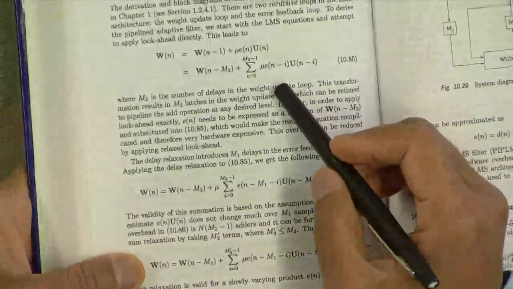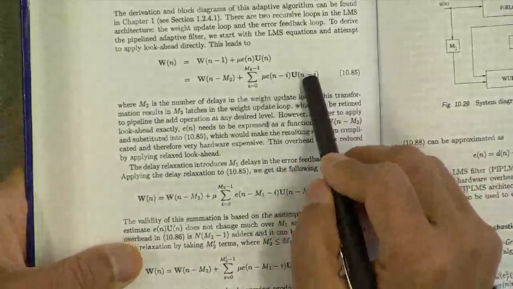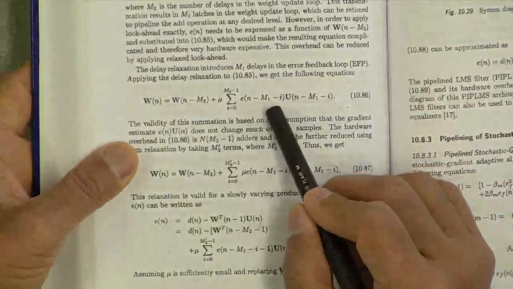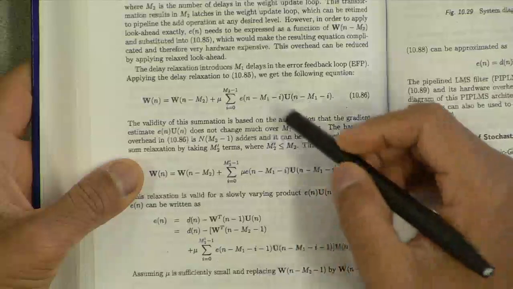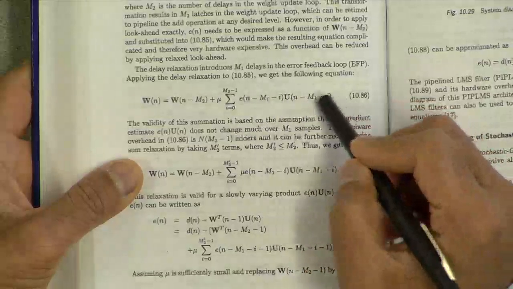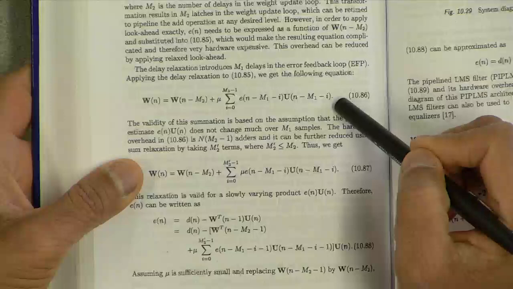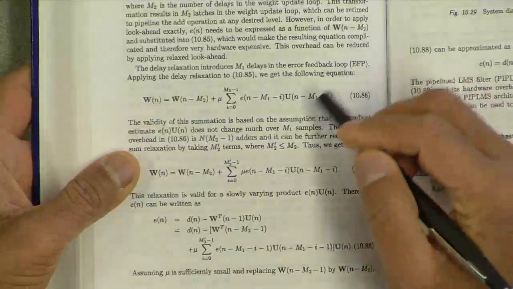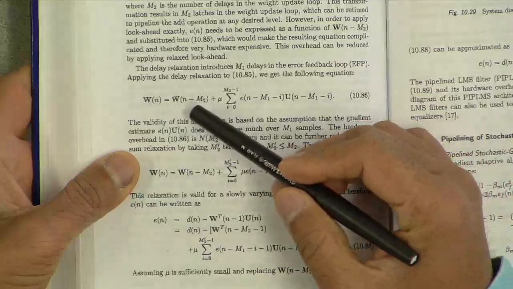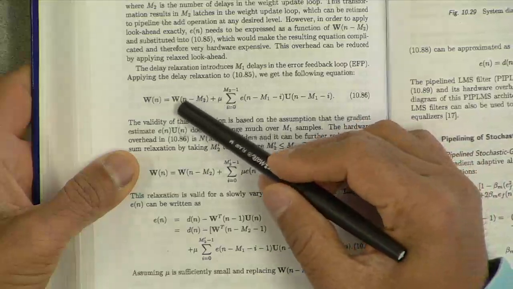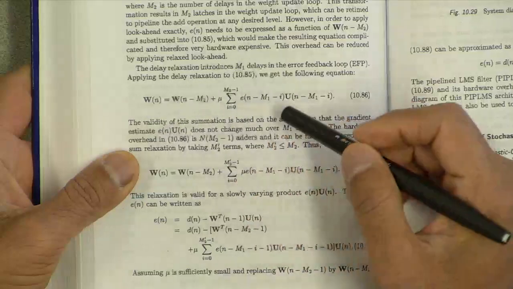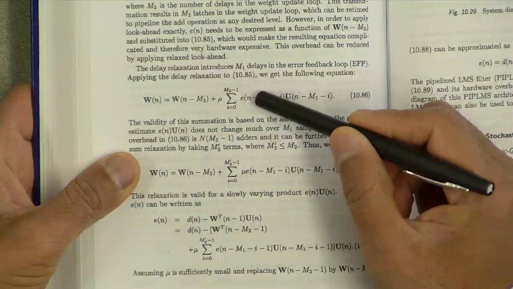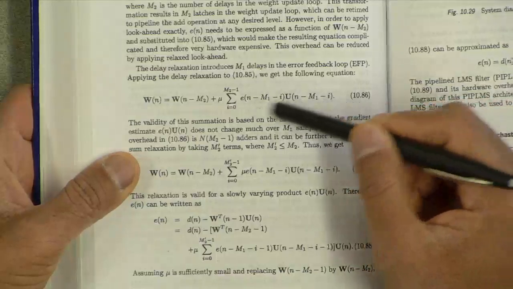So just replace E times U at time n by E times U at time n minus m1. If we do that, that is the new weight update algorithm that has m2 delays as part of the feedback loop to update the weight, and the gradient E times U is delayed by m1 clock cycles.